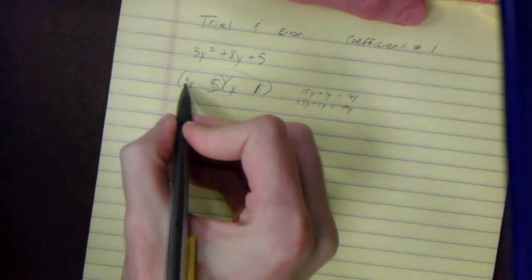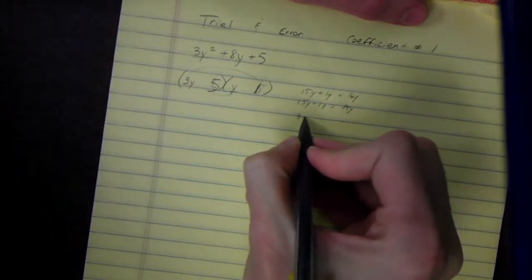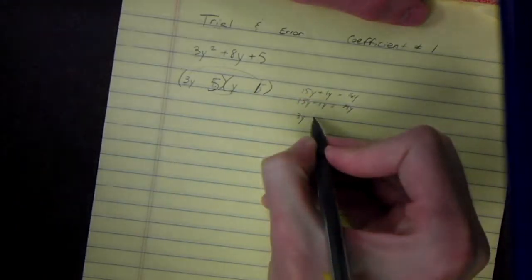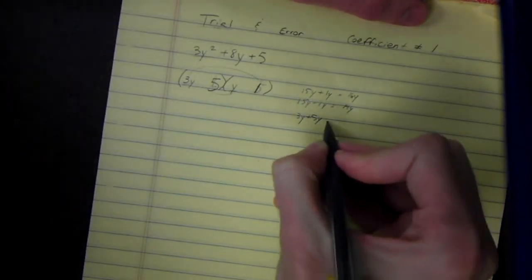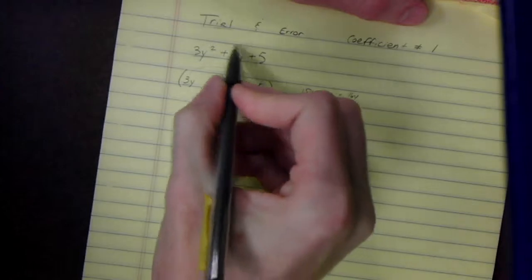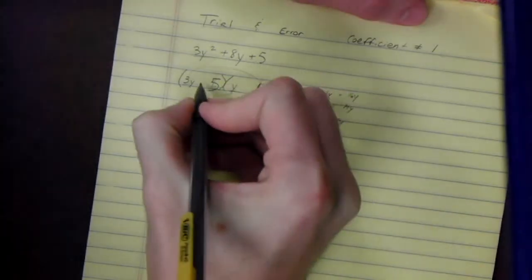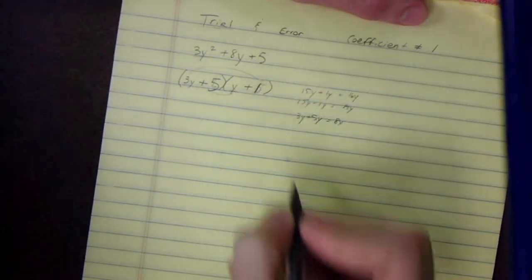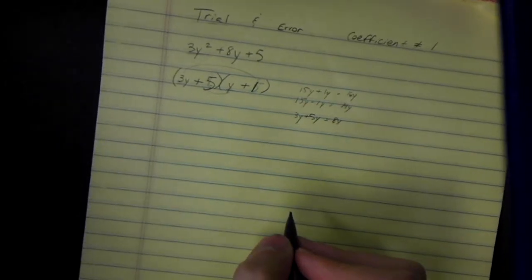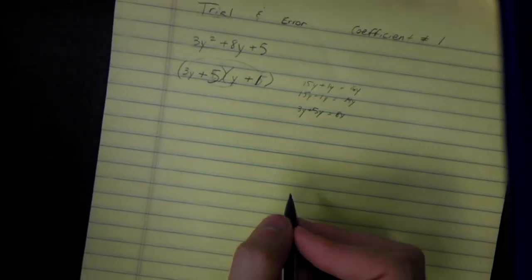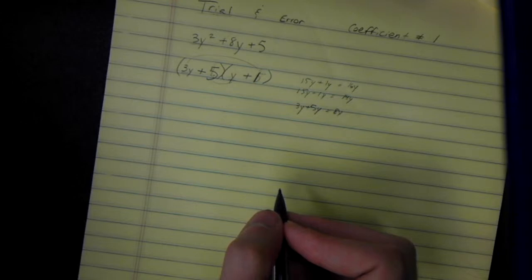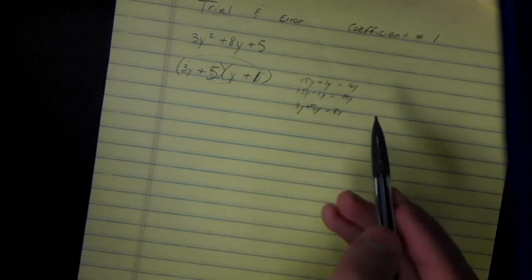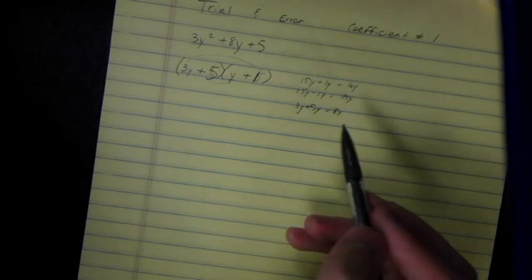Well, this way, 3 times 1 is 3y, and 5 times y is 5y, and if I add those together, I get my magical 8y that I had up here in the middle. So if they're both positive, in other words, this will be the solution set, okay? So sometimes you don't get it right the first time, and the more practice you get with these, the better you'll be.